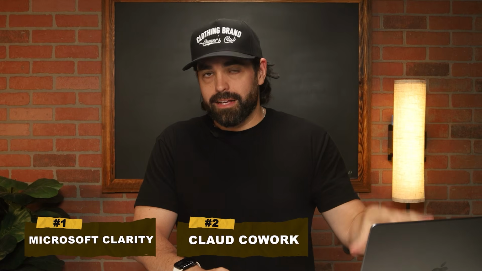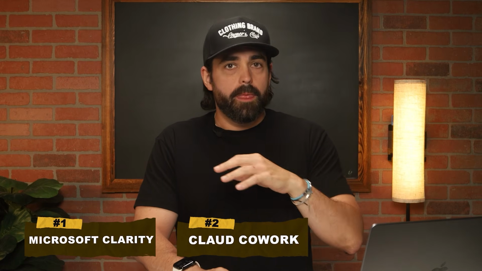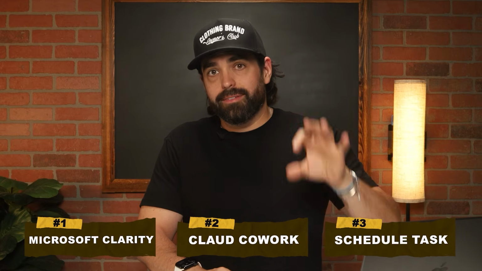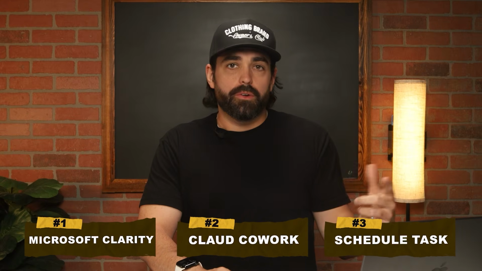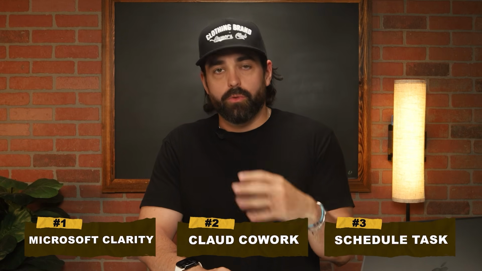We're going to set up 3 things. One, it's going to be Microsoft Clarity on your Shopify store. This is a free tool that records visitors' sessions and actually shows you the friction points that are happening. 2, we're going to set up Claude Coworker. This is Claude's desktop agent that can read files, browse data, and produce deliverables on its own. And 3, we're going to schedule a task inside of Claude Coworker that runs every Monday morning and produces that CRO report for you automatically.